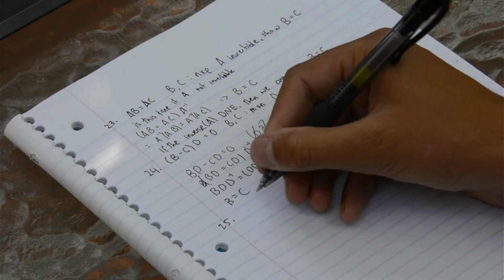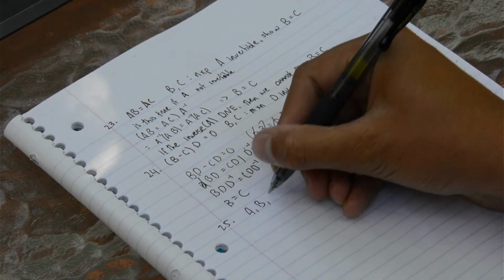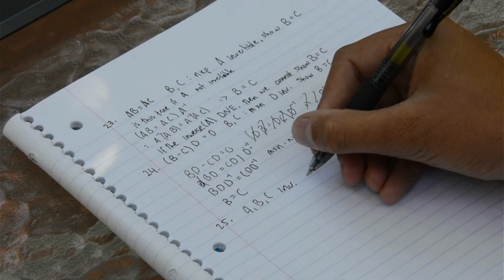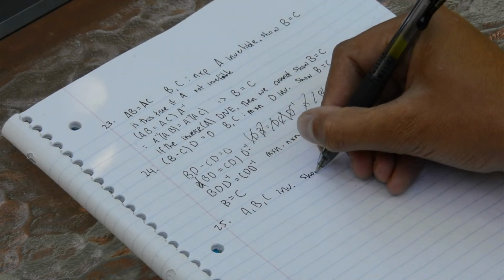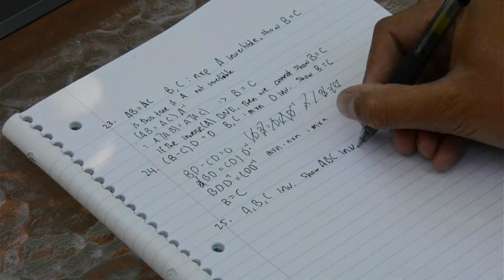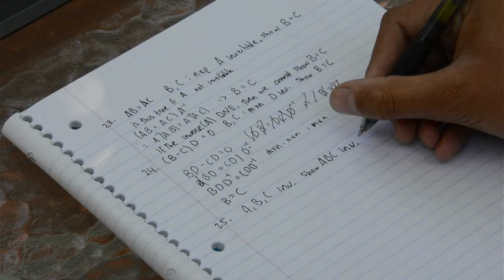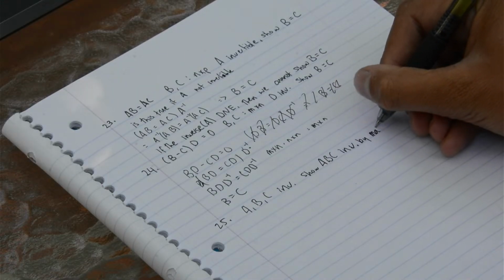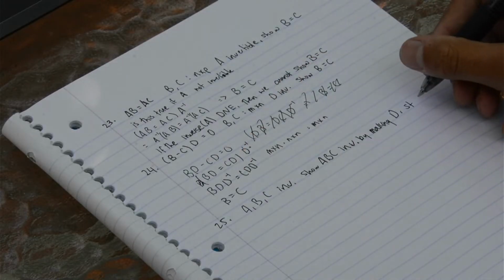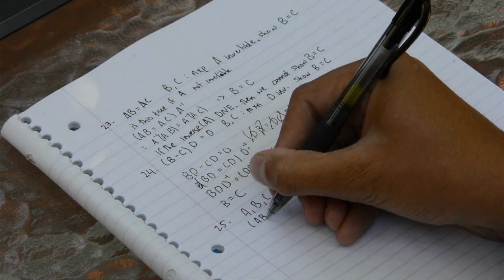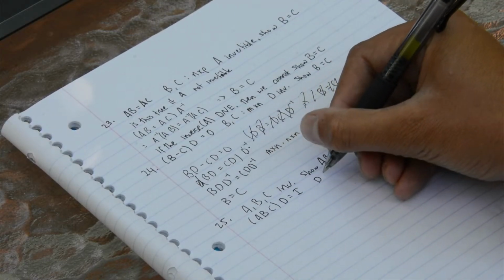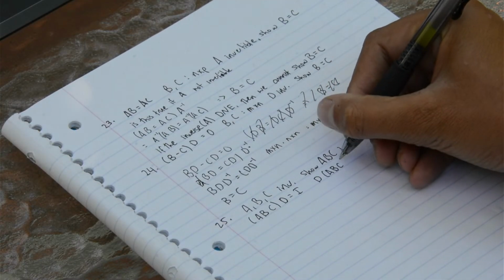All right. 25 says, suppose A, B, C are invertible. Show ABC is invertible by making D such that ABCD is equal to I, and DABC is equal to I.